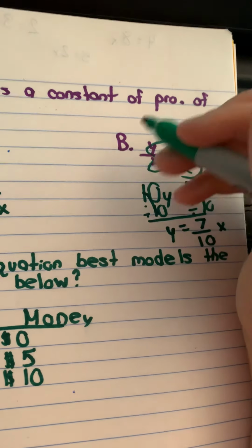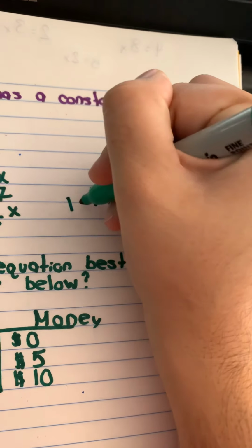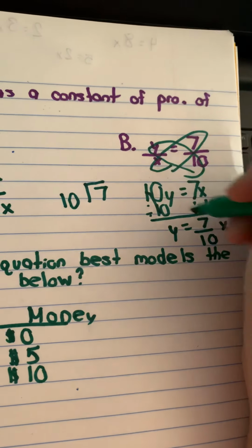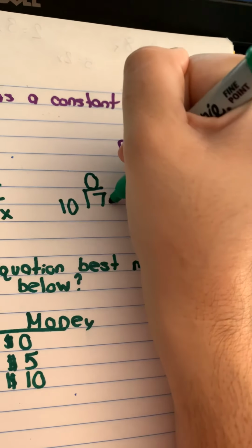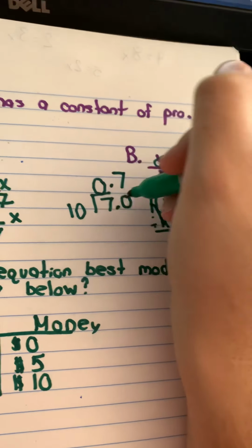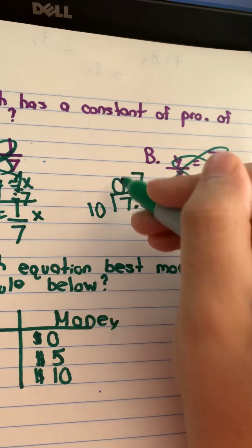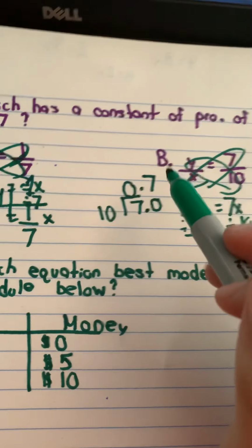So again, I need a decimal form, so I'm going to divide. I have 7 on the inside, 10 on the outside. Remember, the top number always goes on the inside. 10 can't go into 7, so I put a 0. So I add a decimal and a 0. 7 goes into 70 7 times. My constant of proportionality is 0.7. I need a 0.7, so I know B is the answer.